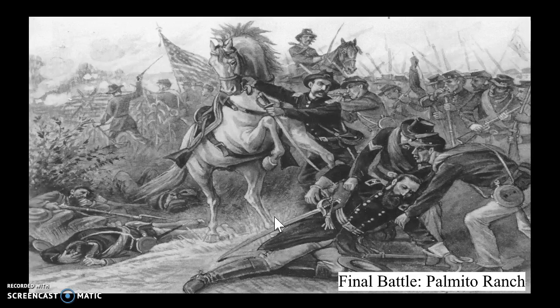The final battle was at Palmito Ranch, or Palmito Hill. It took place the 12th and 13th of May. It was considered the final battle of the Civil War.